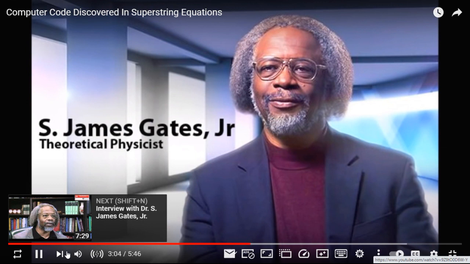This is towards Dr. Gates. I'm curious about your theory. You say there's computer code in these equations. Now, computer code is generally just instructions for a processor. And I'm curious as to what the instructions you're finding are. And if you're not sure, what's to say that it's actually computer code? I mean, theoretically, the number pi has all the data that's ever existed.